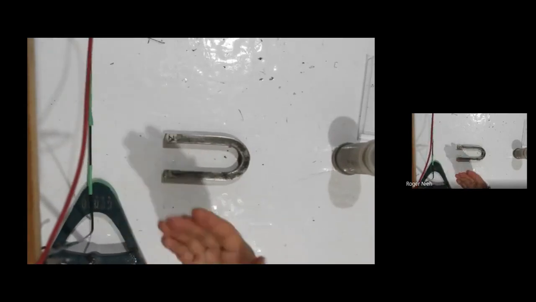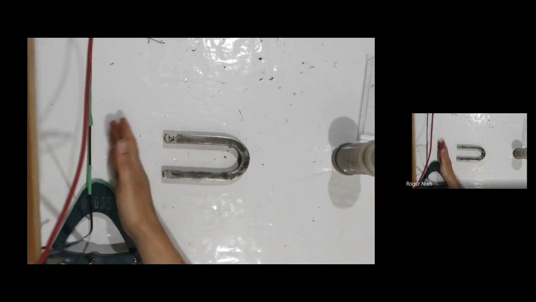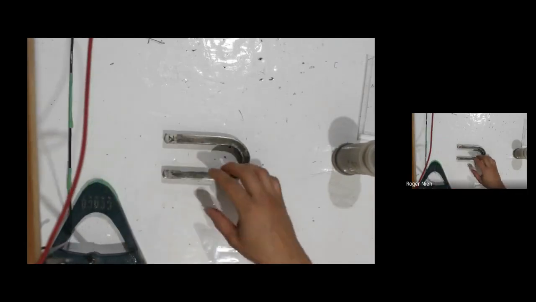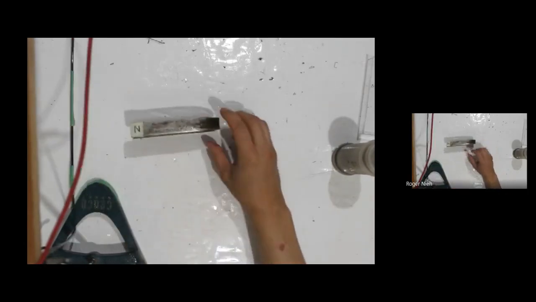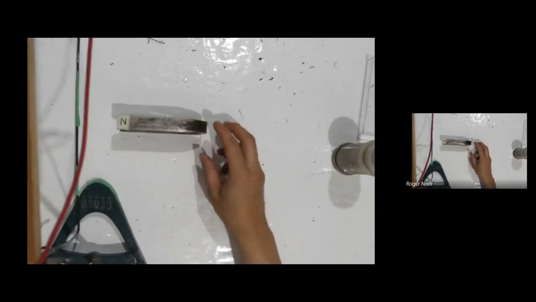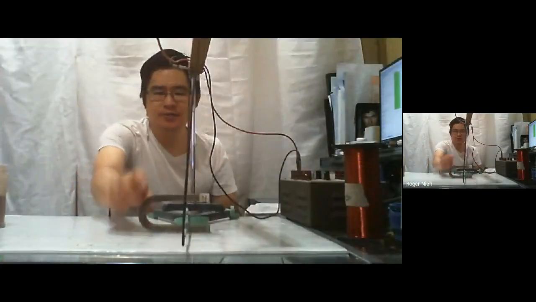Unfortunately, there's gravity, which will cause the wire to sink, so this crazy lever system will allow it just to float there so that it'll either be attracted to the magnet or repelled from the magnet. Okay, so that's the whole purpose of this crazy setup over here.